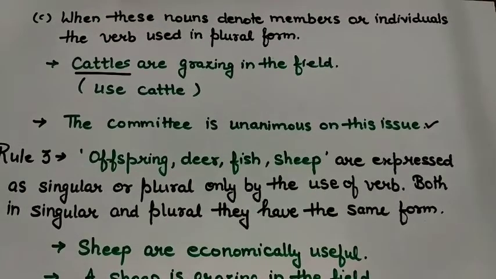When these nouns denote members or individuals, the verb is used in plural form.